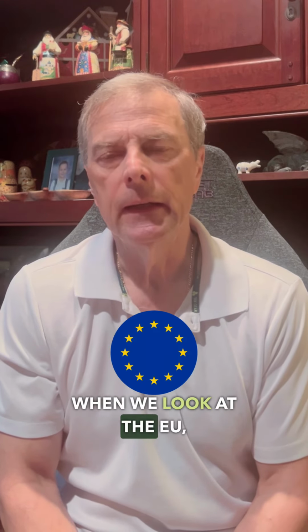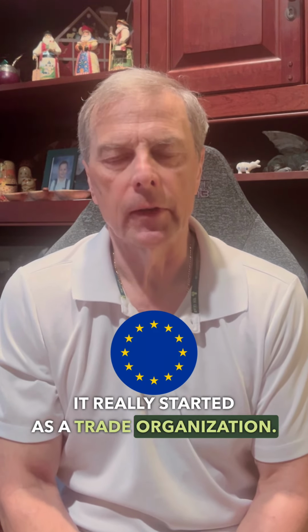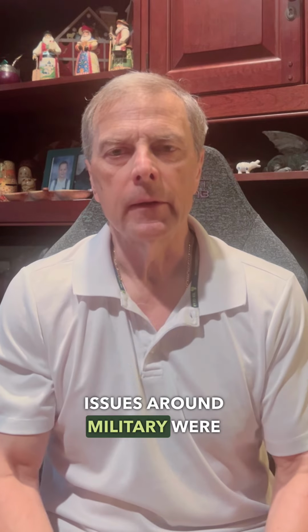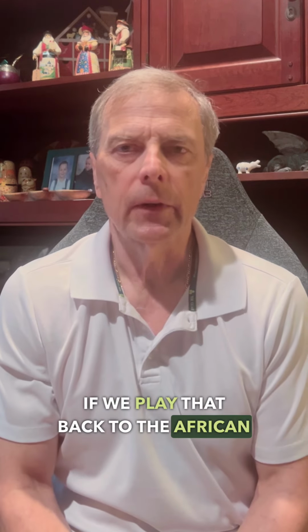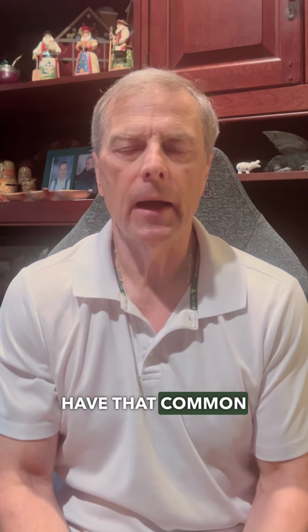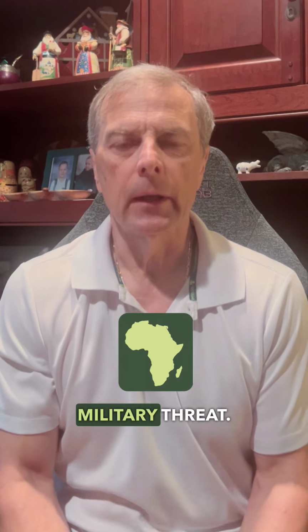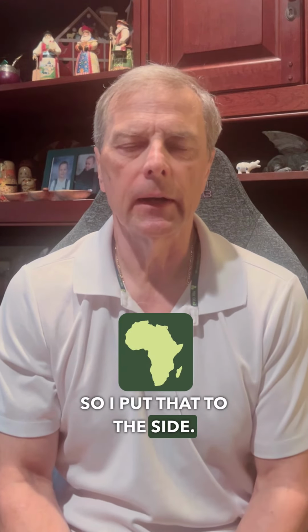When we look at the EU, it really started as a trade organization. Issues around military were handled by a separate group, NATO. In both of those, the trade and the military, you had countervailing forces, the Soviet Union with Comintern, which was the counterpart to the common market, and the Warsaw Pact, which was the counterpart to NATO. If we play that back to the African Union, you really don't have that common Africa-wide military threat. So I put that to the side.